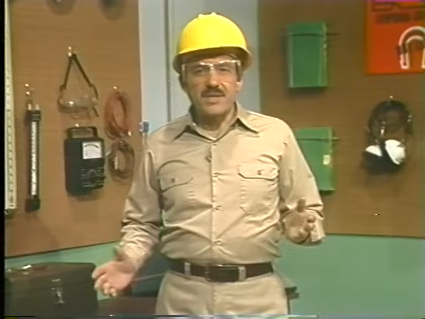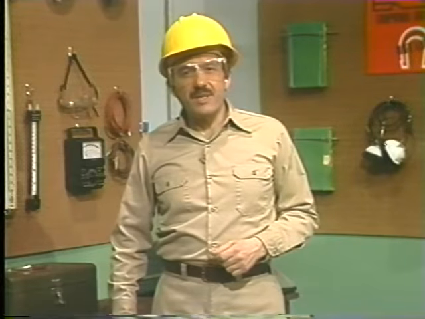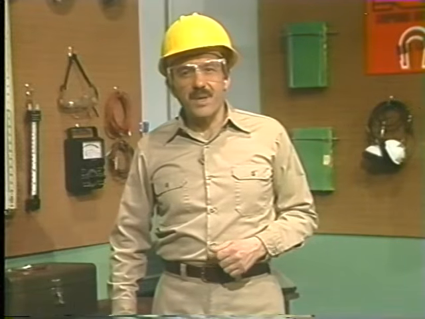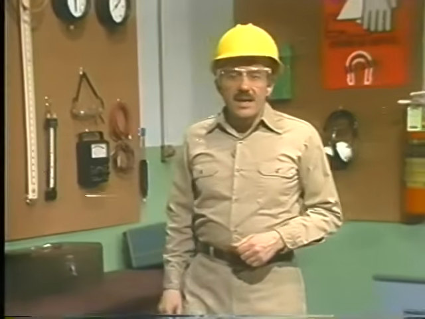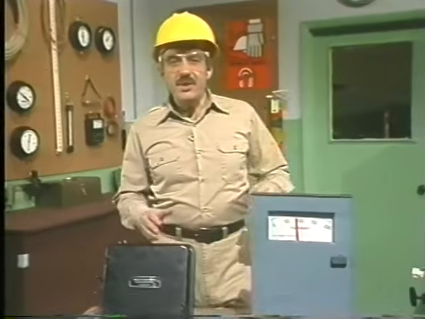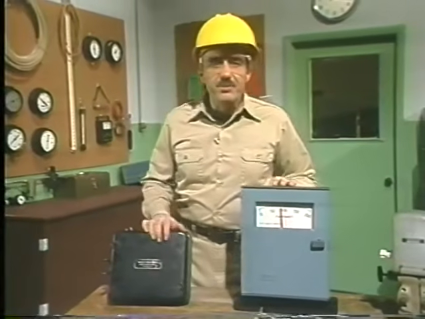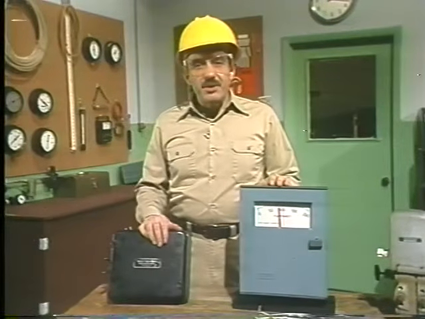Now, throughout the rest of this program, we'll be looking at the three basic pneumatic instrument mechanisms. We'll start first with input mechanisms. Now, we have a number of pneumatic instruments here in the shop that we can use to identify three or four different kinds of input mechanisms. And let's start with this positioner.